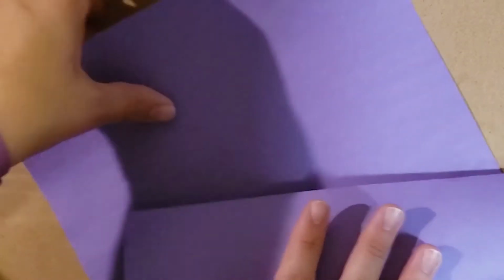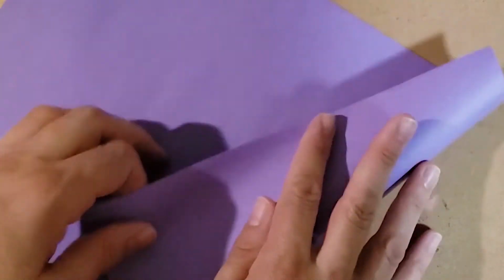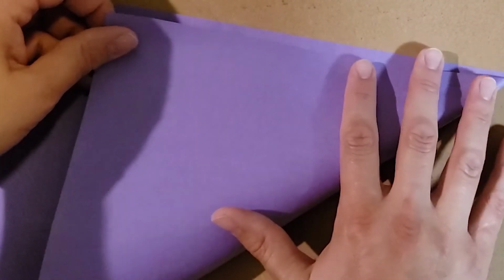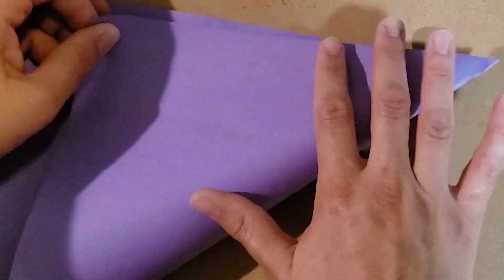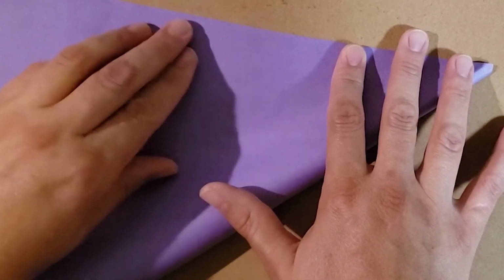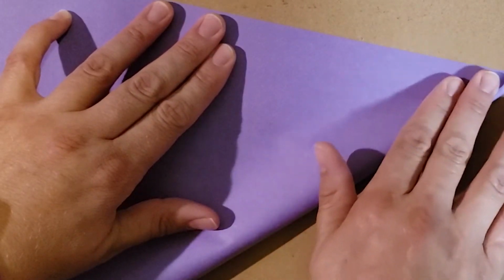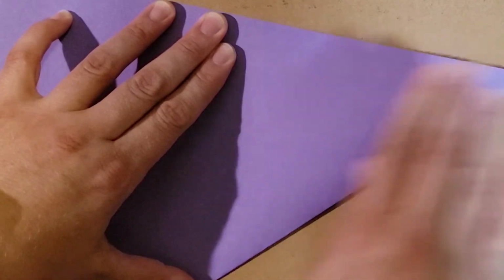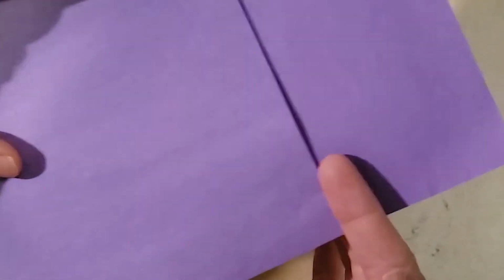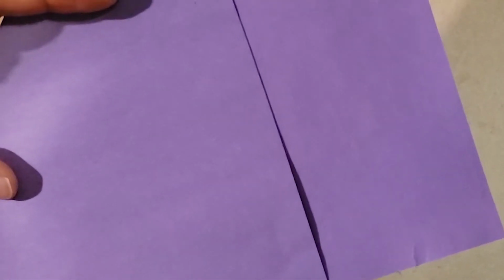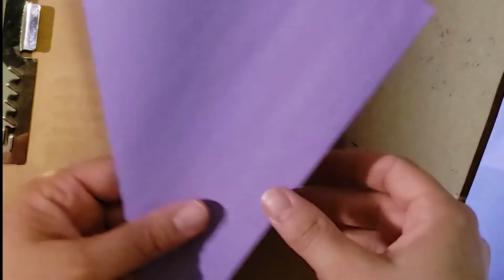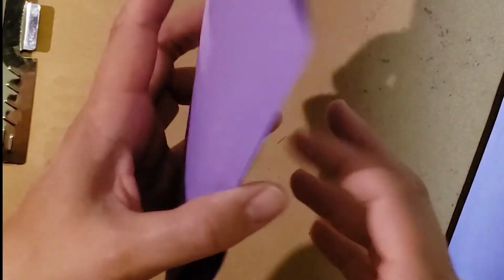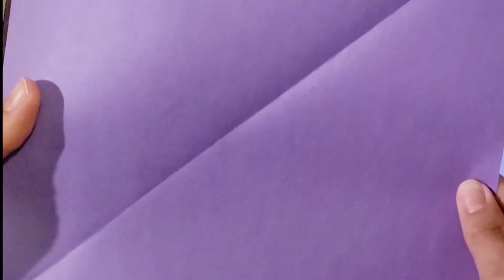So the easiest way to get a perfect square is to take your paper and fold it diagonally like this. If we line that up just perfect, what we need to do is take a pair of scissors and cut this part off. Once you get that part off, you're going to have a triangle. And if you just unfold it, now we've got a perfect square.